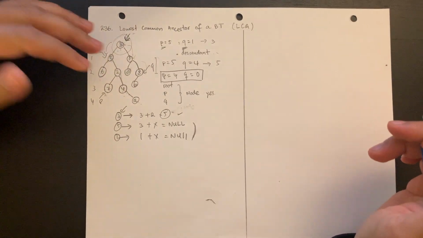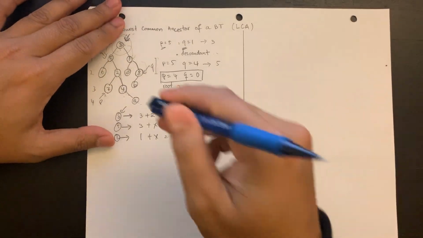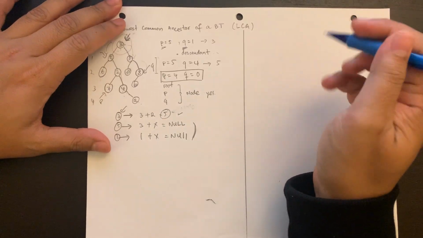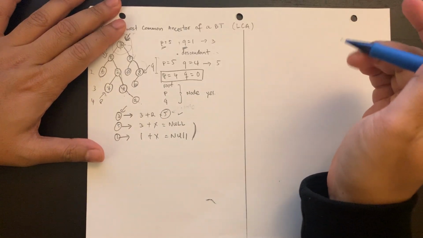I think my example is a little bit too complicated. So let's think small.